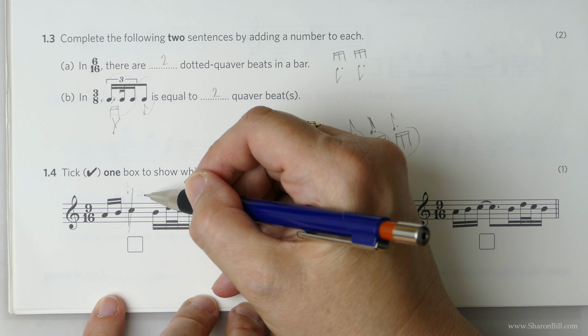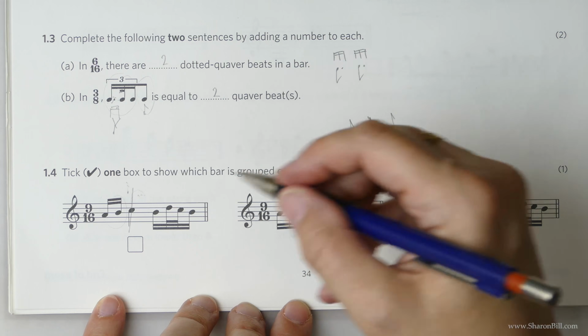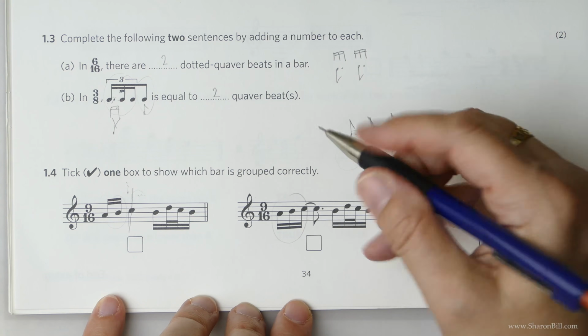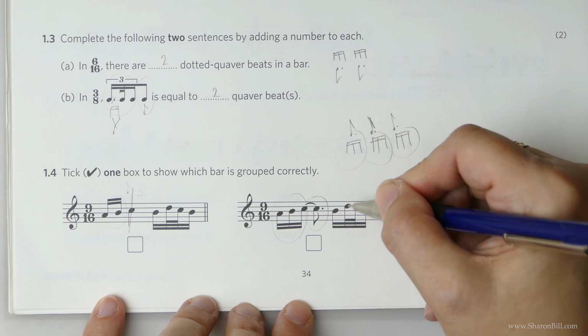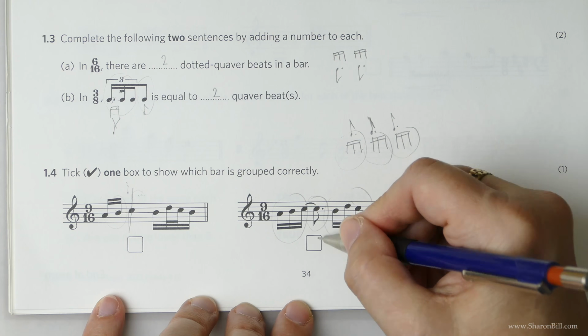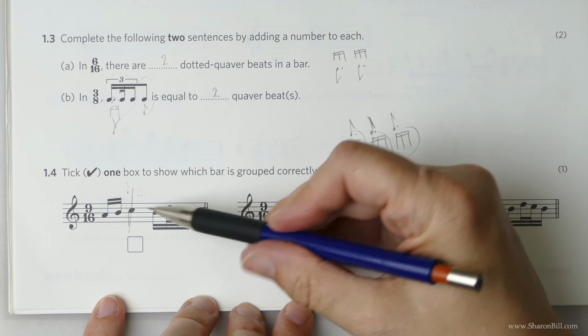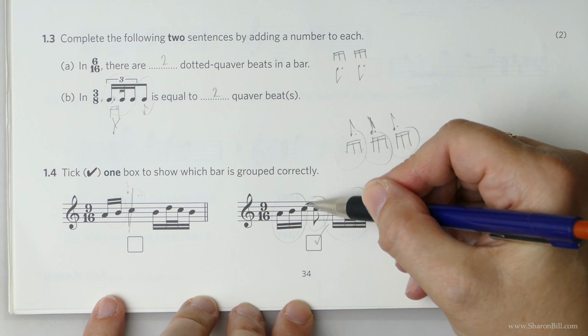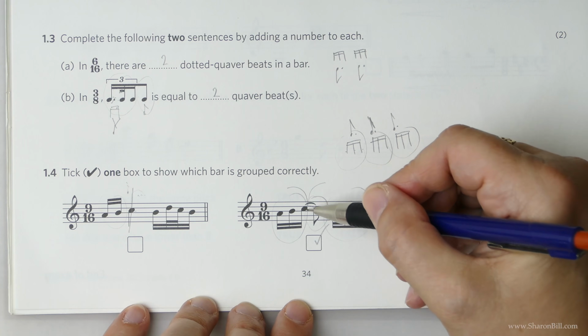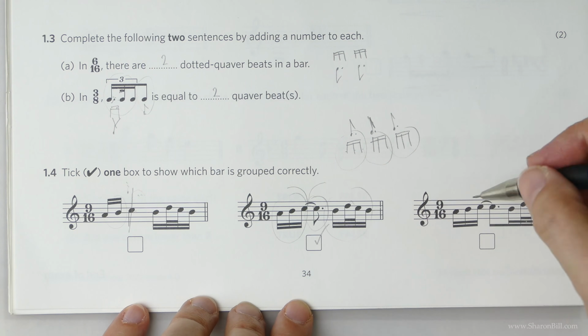So what do we have here? 1, 2, 3, 1, 2, 3, 1, 2, 3. That's the one that we want, isn't it? So we can see how that's been properly divided to show the start of beat 2.